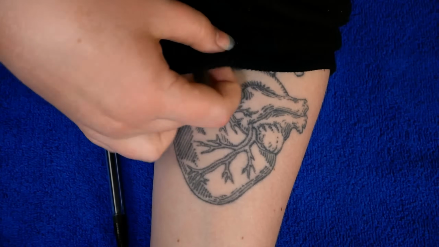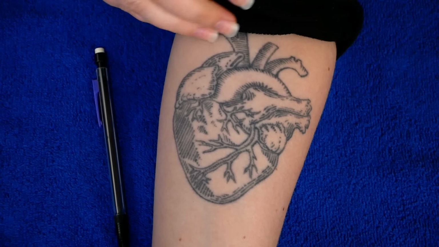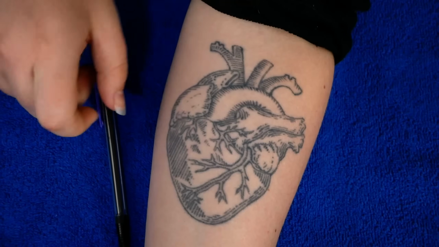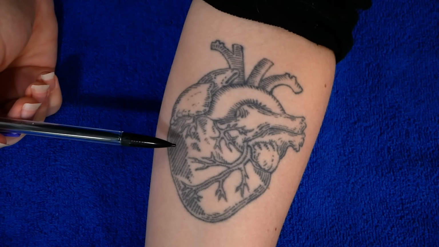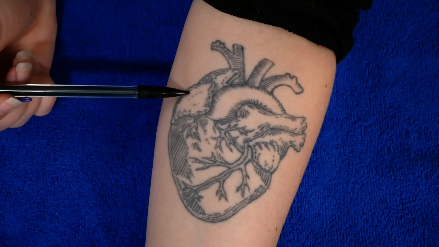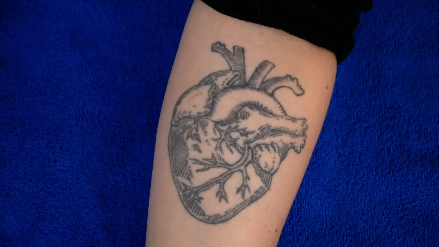Okay, give me just a moment. So I actually have a little tattoo here of an anatomical heart. Now, this is not all the way anatomically accurate, but we can get the general idea.